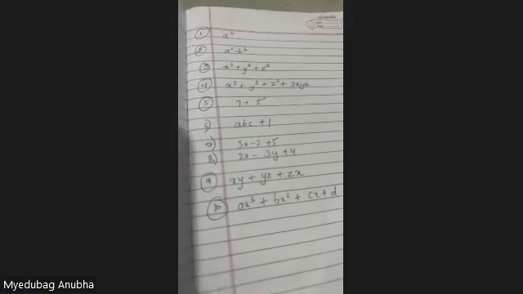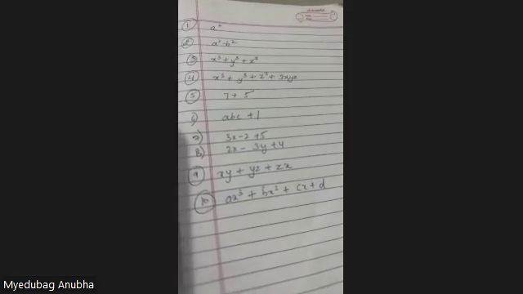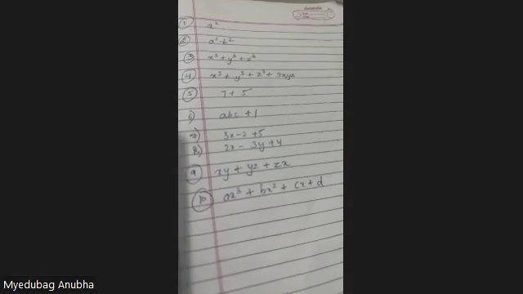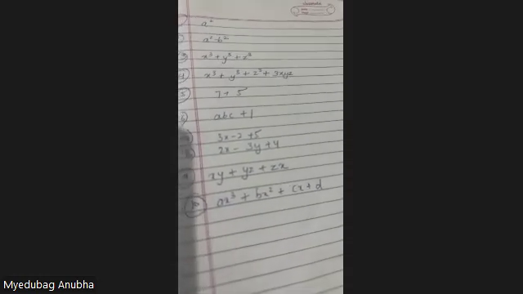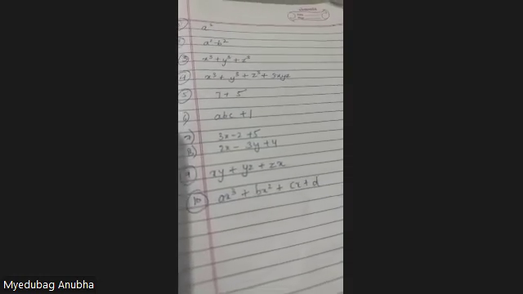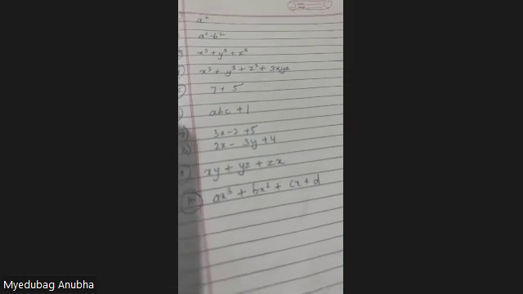So number 1 is monomial. Yes, monomial. The second one is binomial. The third one is trinomial. Good. The fourth one is quadrinomial. The fifth one is binomial.